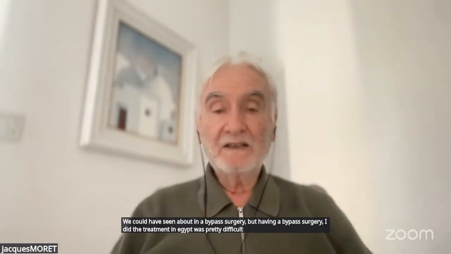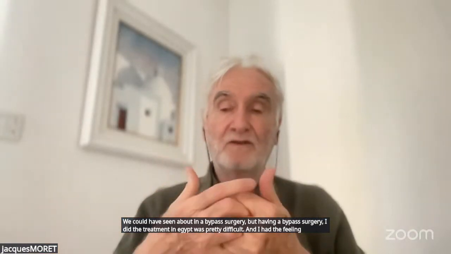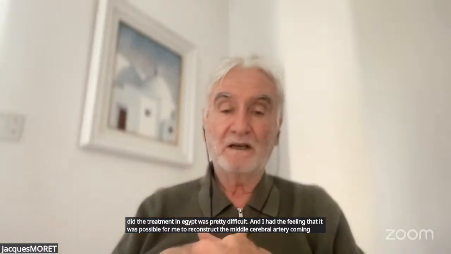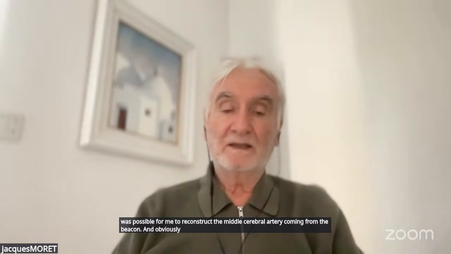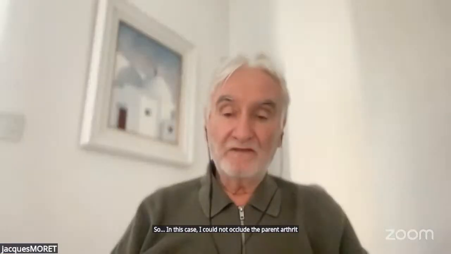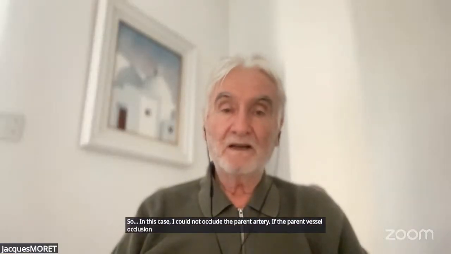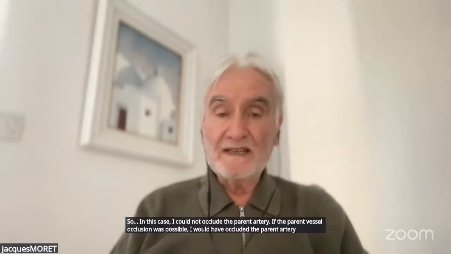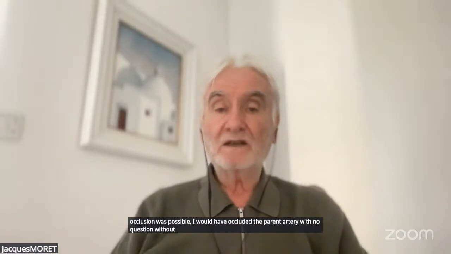And I had the feeling that it was possible for me to reconstruct the middle cerebral artery coming from the PICA. Obviously, this is what was done. So in this case, I could not occlude the parent artery. If parent vessel occlusion was possible, I would have occluded the parent artery with no question, without trying to reconstruct it.